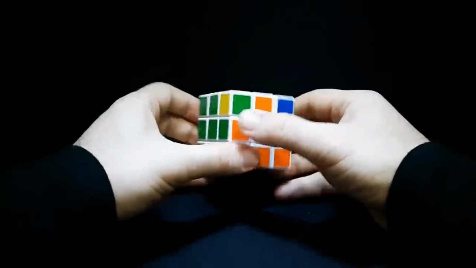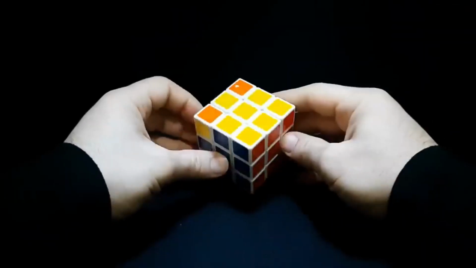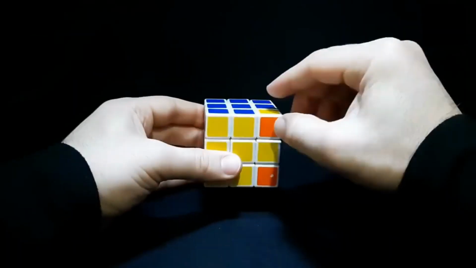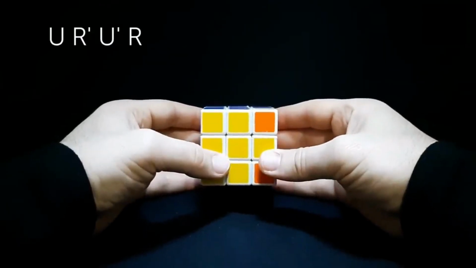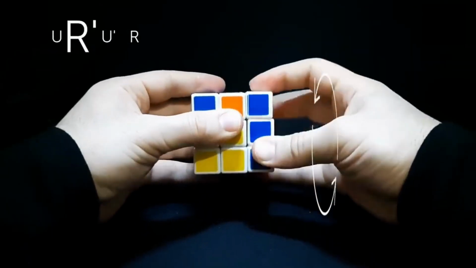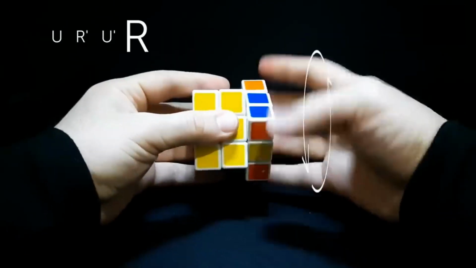Number 7. Solve the yellow corners. Finally, solve the corners one by one, making sure each corner is correctly oriented and placed. Rotate the cube as needed to complete the yellow side, ensuring all colors align.